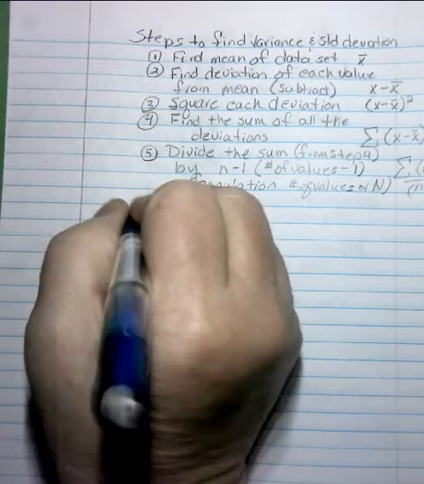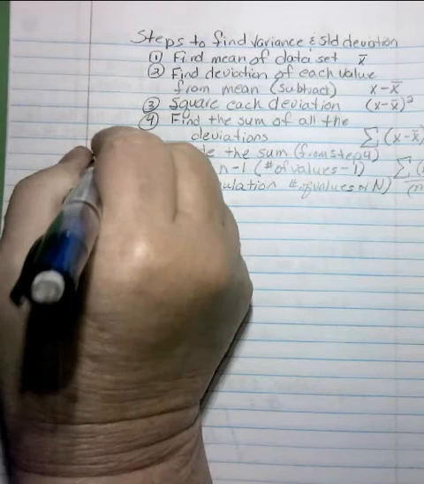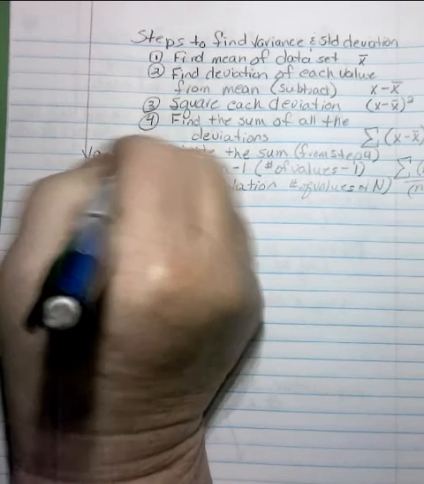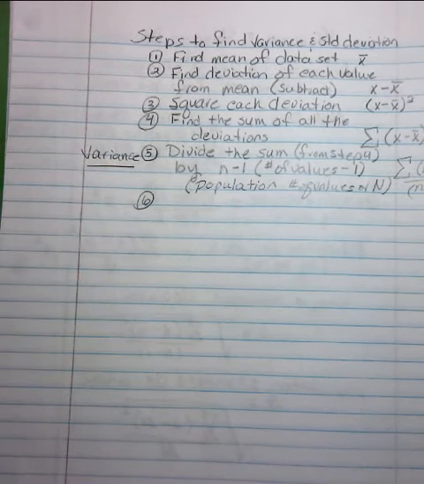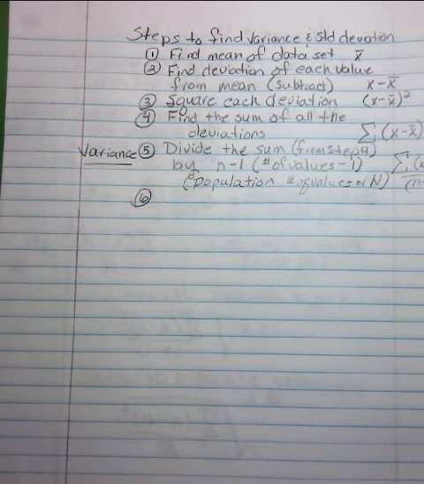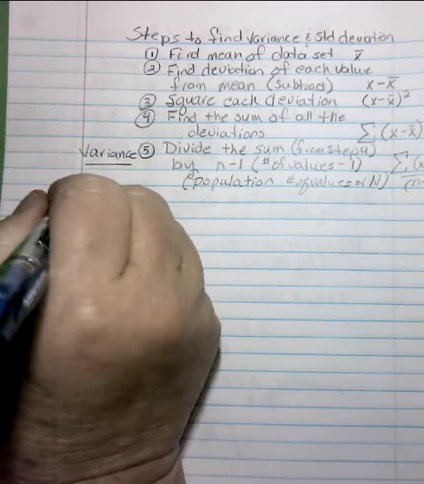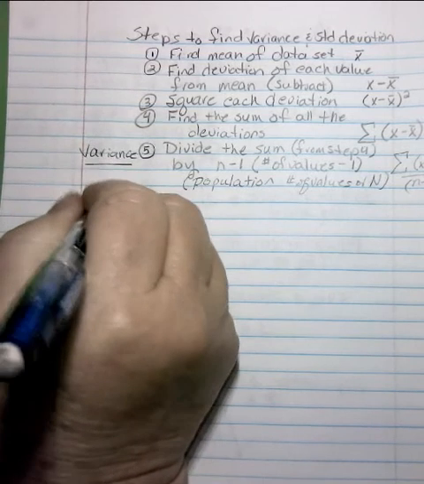And then, of course, that answer at step 5 is representing the variance. So when we get to step 5, that result is what the variance is. And when we get to step 6, that result will be the standard deviation.